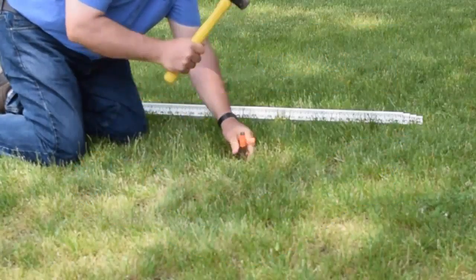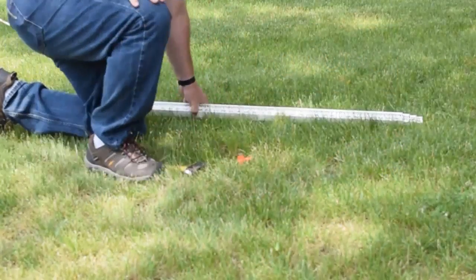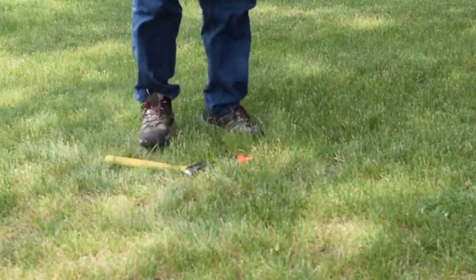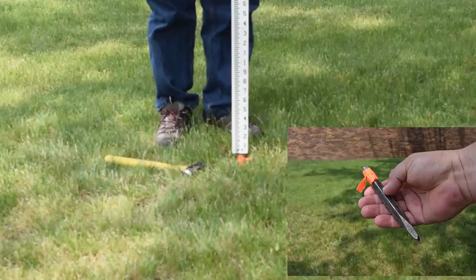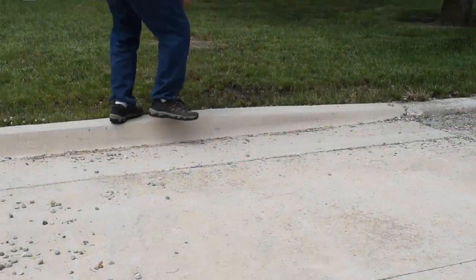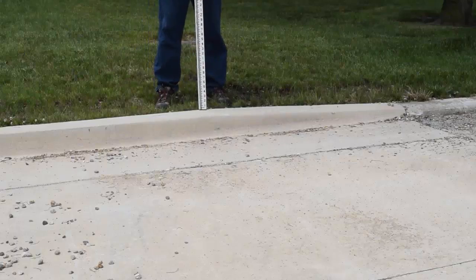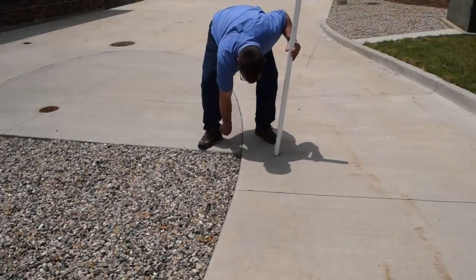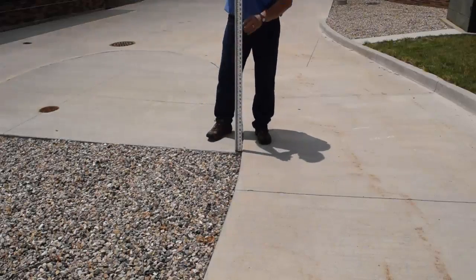Each turning point must be stable and have a distinct peak or high point on which the rod will rest. Here, the rod person is using a cold chisel driven firmly in the ground. When it is stable, its top can have only one elevation. This concrete curb has high spots that make good turning points. And this sidewalk corner will work too.